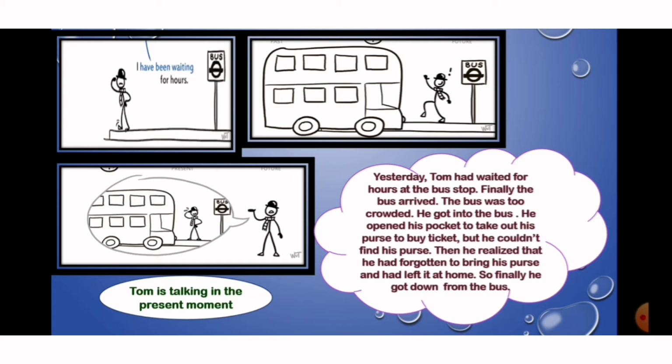Now we will see the second picture to understand which was the actual past incident. Here, the actual past incidents are: the bus arrived late, then Tom got into the bus, and then for some reasons he got down from the bus. Now let's see the first picture now. What happened before Tom got into the bus?